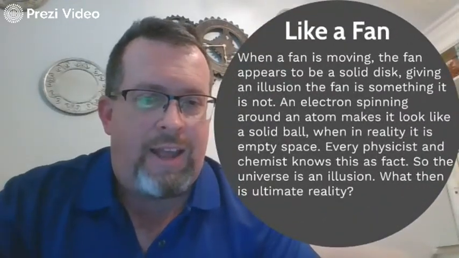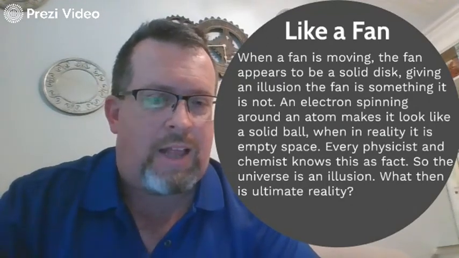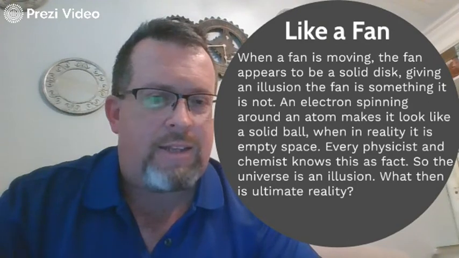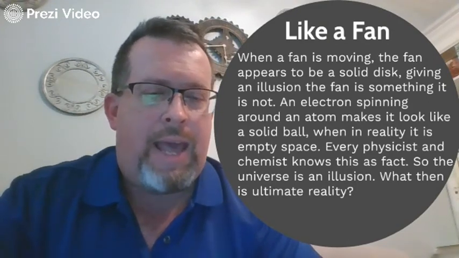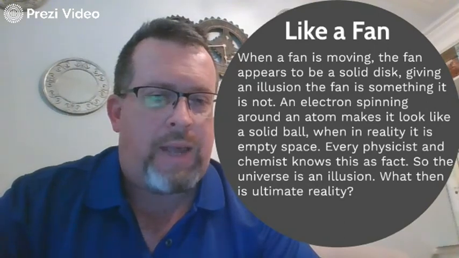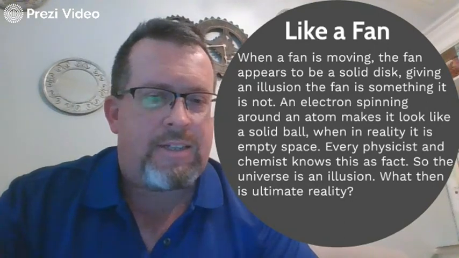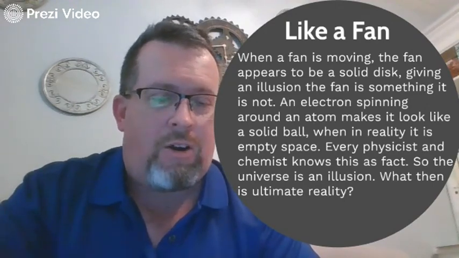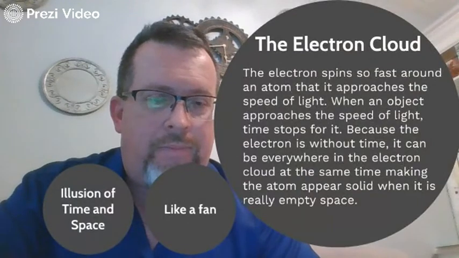This is like a fan. So the fan is moving, and the fan appears to be a solid disk, giving the illusion that the fan is something it is not. The electron is spinning around the atom, and it makes it look like a solid ball, when in reality it is empty space. Every physicist and chemist knows this is a fact, so the universe is an illusion. So what then is our ultimate reality?